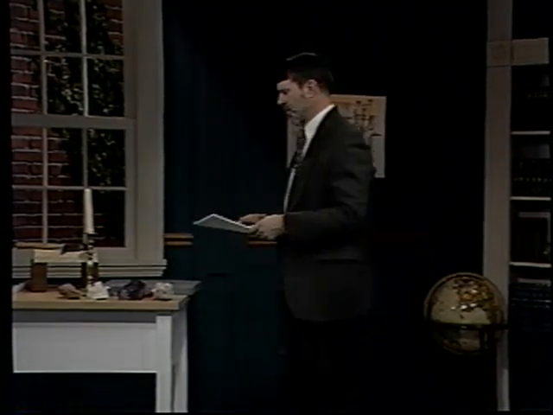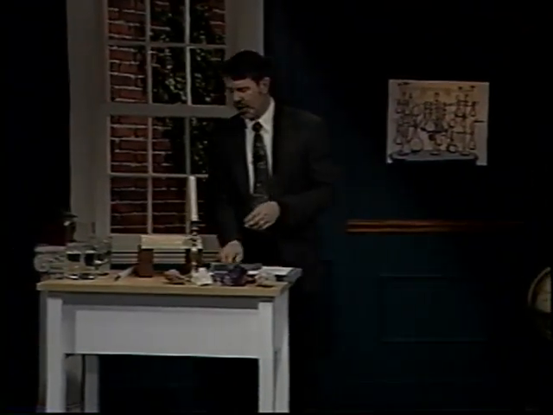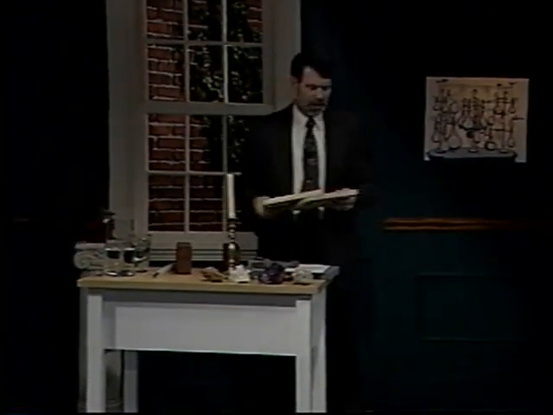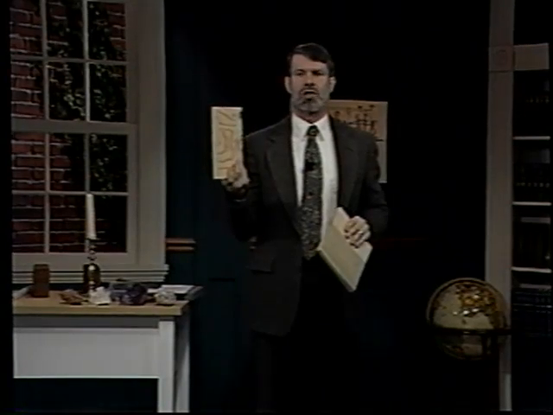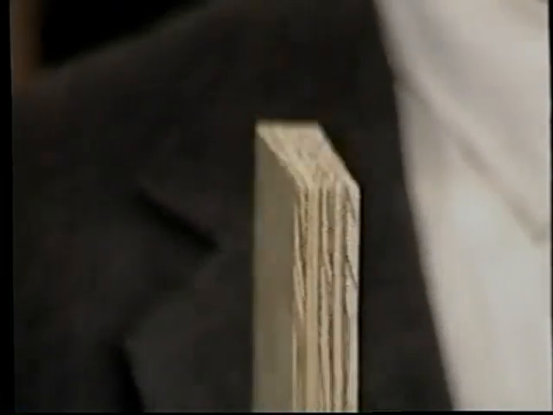do a demonstration. Those of you on audio tape are going to have to imagine this, but I have two pieces of wood. One, a solid piece of sturdy poplar. The other, a piece of plywood, exactly the same size and shape. The plywood is made of very thin layers of wood that have been glued together, and the trick here is that they've been glued together so the grains run at right angles.